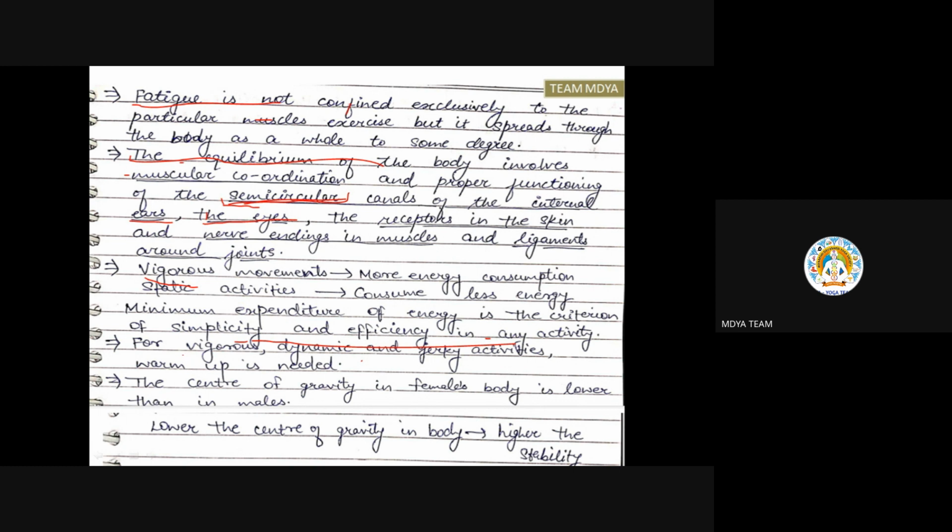The center of gravity in females' body is lower than in males. The center of gravity means the females have more weight in their lower body. For example, there are some asanas, Veerbhadrasana and tree pose, which require the strength of the lower body. So a female is able to do these poses much easier.